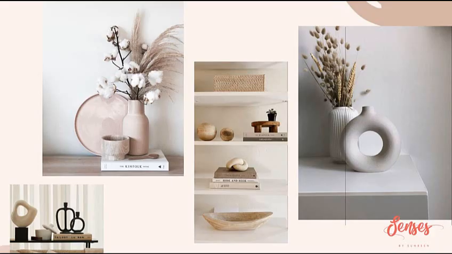It actually promotes relaxation and comfort in a space. Each piece of furniture just has a purpose. It's more functional than, I'd say, fashionable.